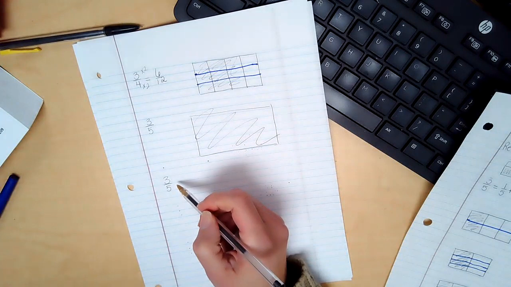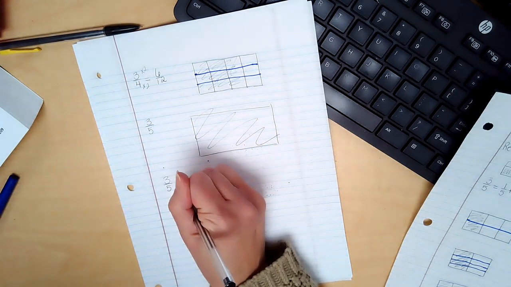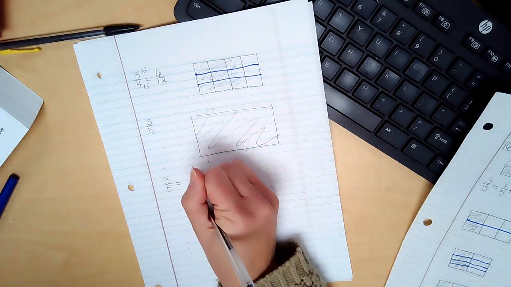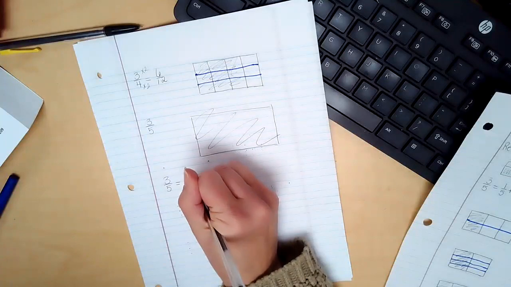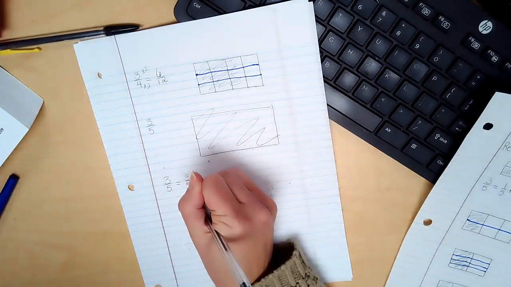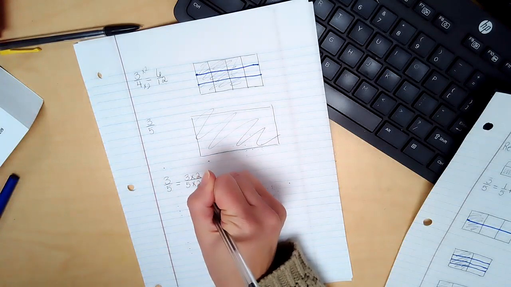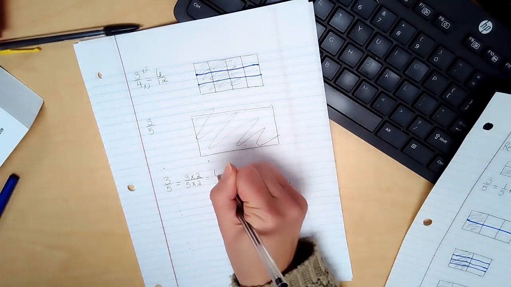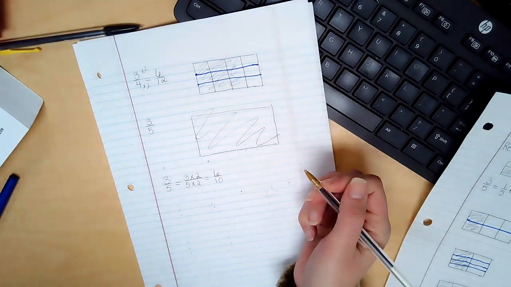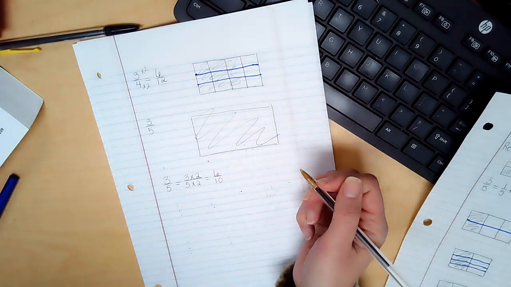Well, I know that I can come up with an equivalent fraction by multiplying the top and the bottom number by the same number. So the numerator and the denominator have to be multiplied by the same number to get an equivalent fraction. So I could just do 3 times 2. And if I did the top by 2, I'd have to do the denominator by 2. 3 times 2 is 6. 5 times 2 is 10. So 6/10 is the same thing as 3/5.